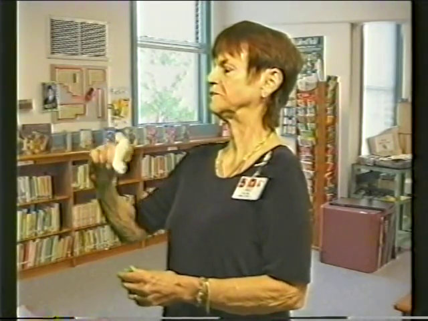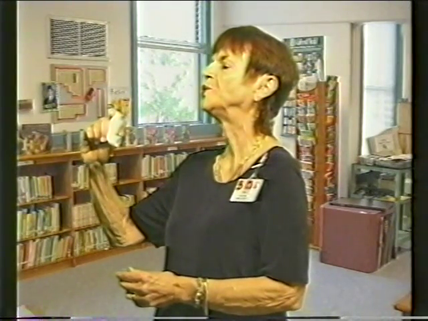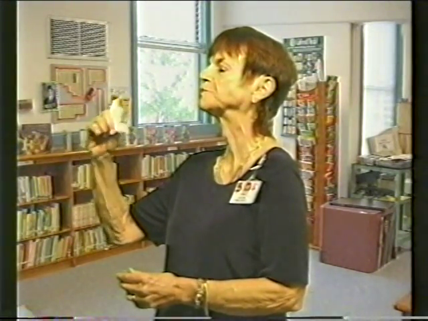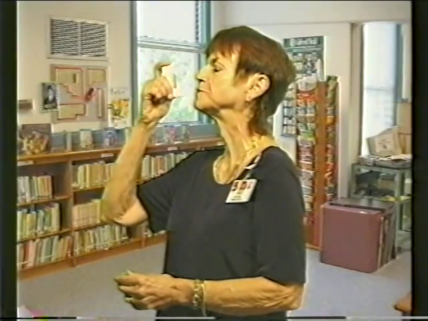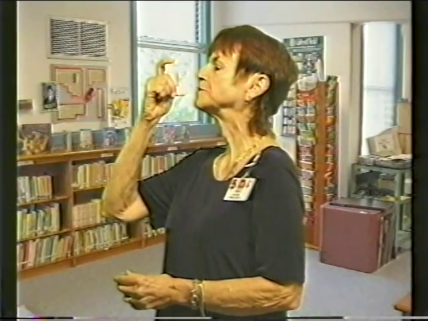Remove the inhaler cap. Hold the inhaler upright and shake. Tilt the head back slightly and exhale completely. The inhaler should then be positioned in one of the following ways: either in the mouth, or 1 inch away from the open mouth, or in the spacer if one is provided.